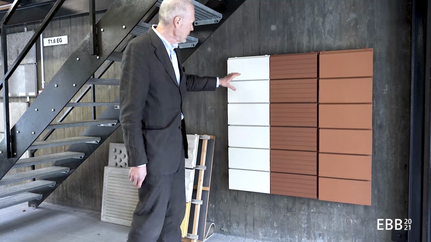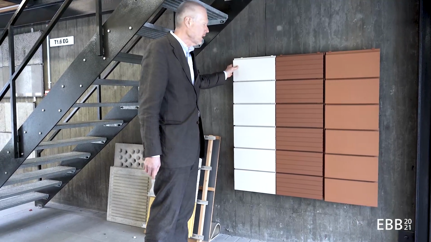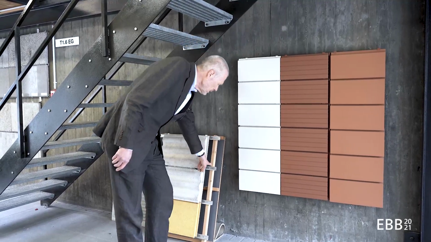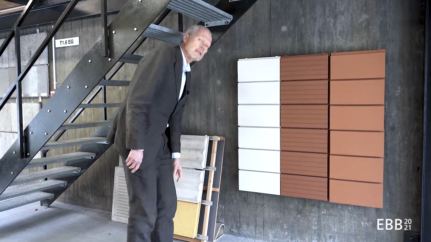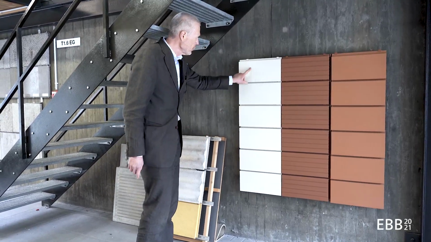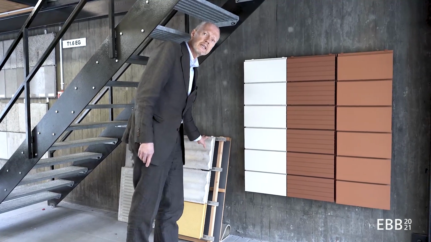Here we have been taking a ceramic tile system for facades, and you can see that they are mounted on aluminum rails, and in a material experiment we have been exchanging the ceramic tiles against wood concrete mixes.